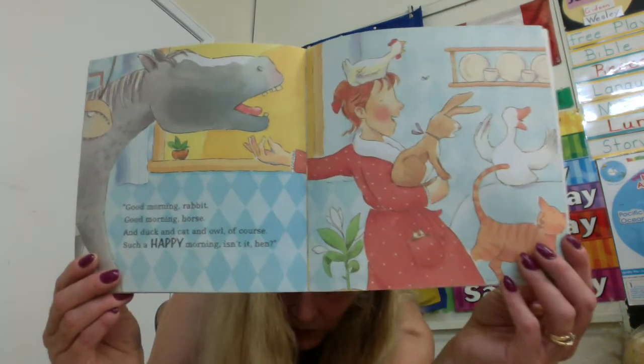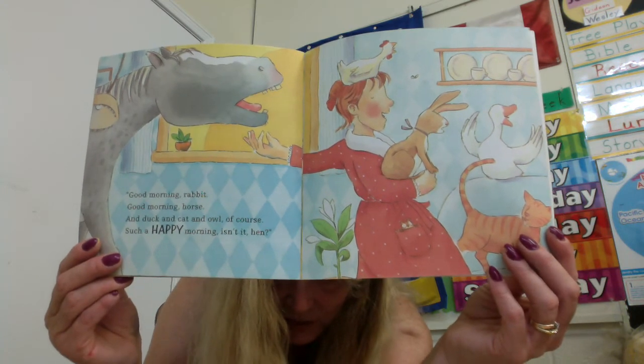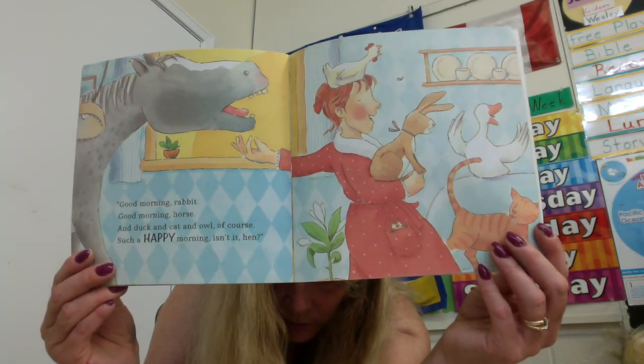Good morning, rabbit. Good morning, horse. And duck and cat and owl, of course. Such a happy morning, isn't it, hen? Well, I think the farmer has a very happy attitude this morning. Just because someone else is grumpy, does that mean we have to be grumpy? Sometimes we can help them feel happy if we're using a happy voice to them.